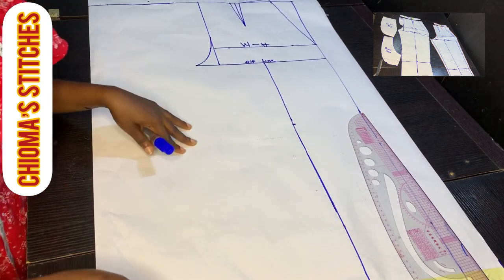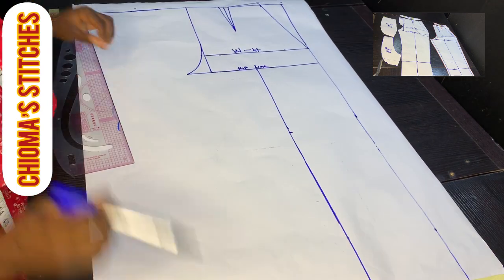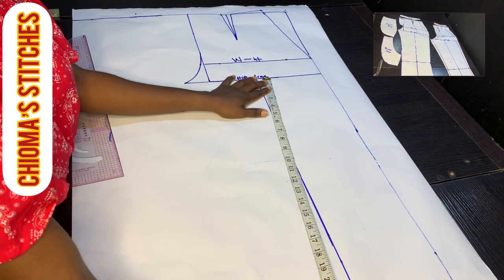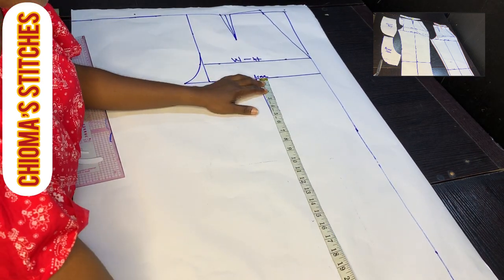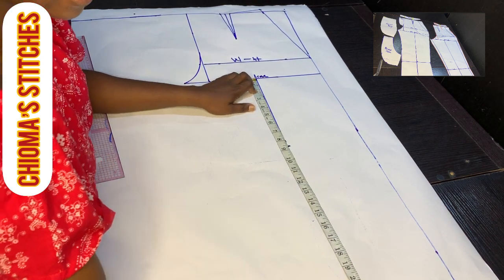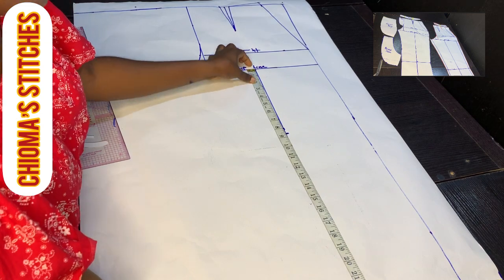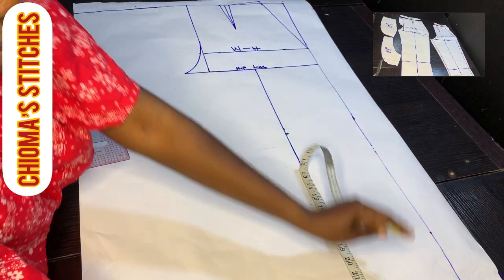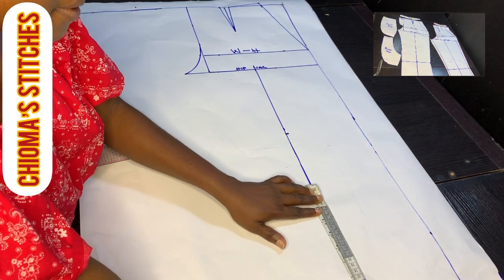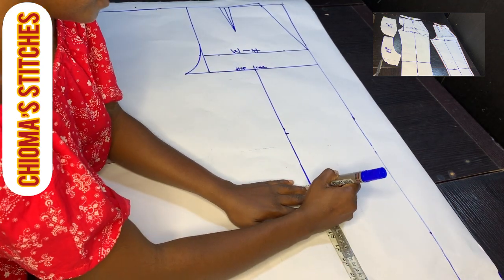Now we have the full length of the trouser. So to get the knee line now, I'm just going to measure from this hip line to the end of the trouser, and I will divide it in half to get the knee line. So I'm just going to fold my tape. It's a bad habit, but I'm used to it. Fold my tape in half, and this is the knee line.